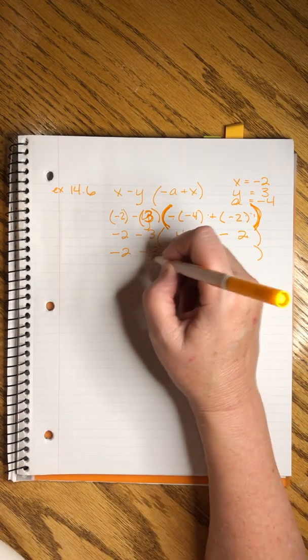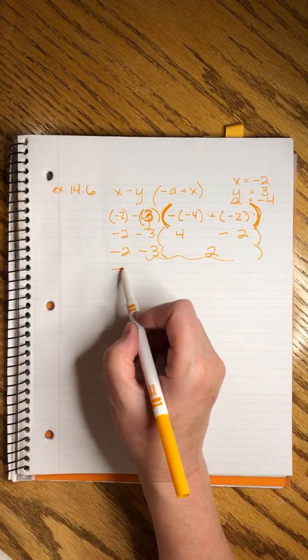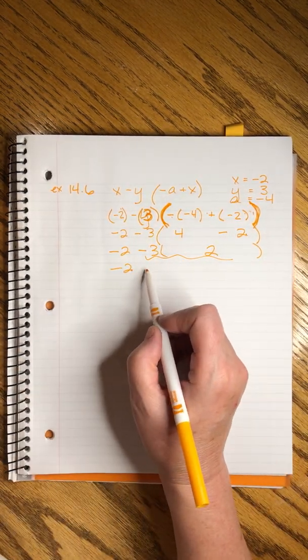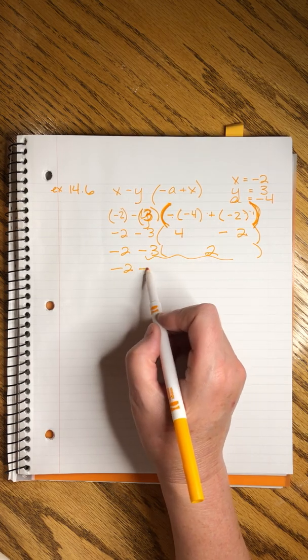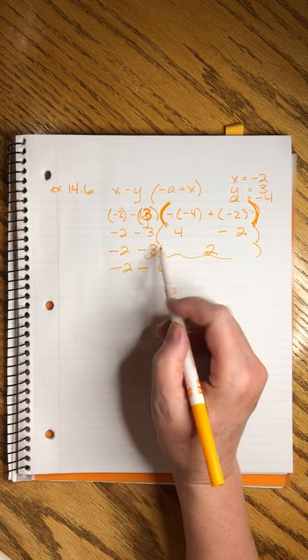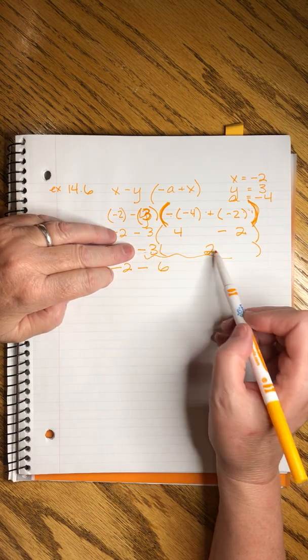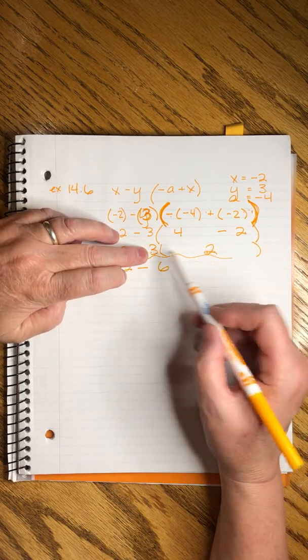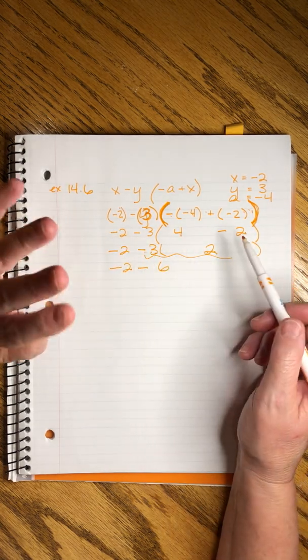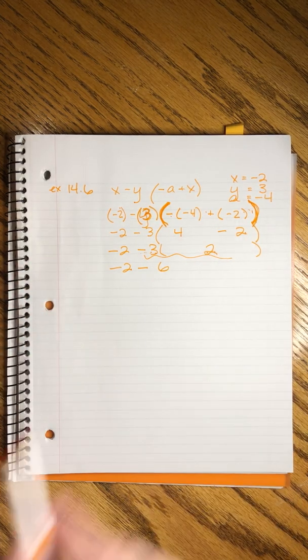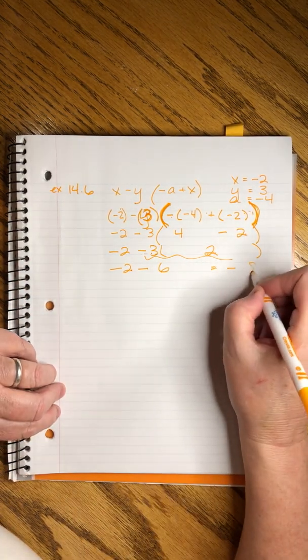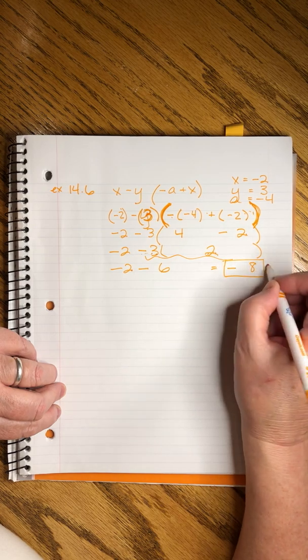Then I have to do the multiplication. Minus 2, and then this would be minus 6, right? You can think of it as minus 3 times 2, or you can think of it as 2 times 3 and then a minus sign. Get you the same answer either way. And then our final answer is negative 8. Yay!